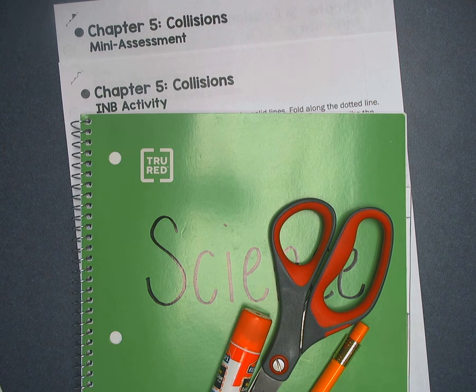Today's science lesson continues our conversation about energy with the discussion about collisions. Collisions occur many times throughout the day. Even with simple walking up and down the hallway, you are colliding with the floor as you walk.